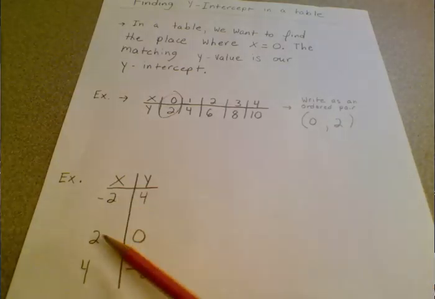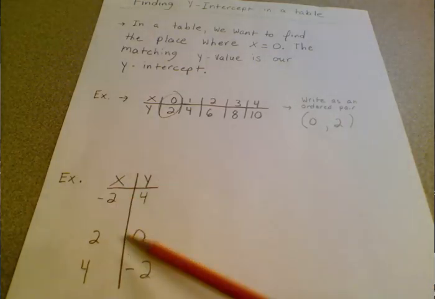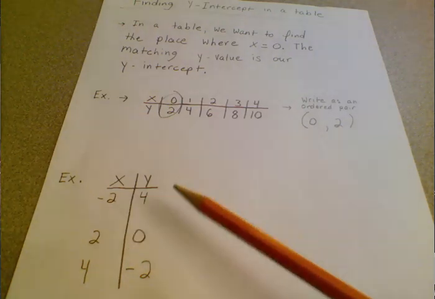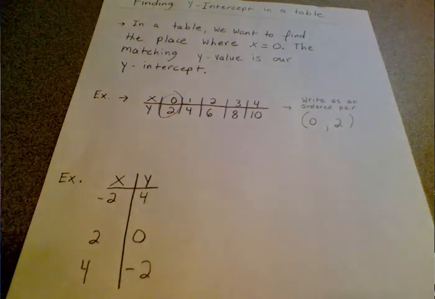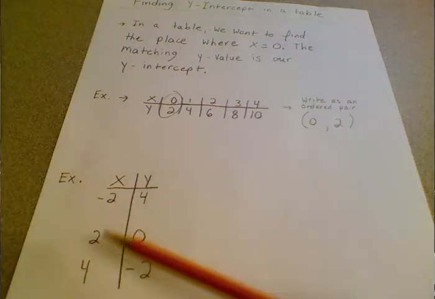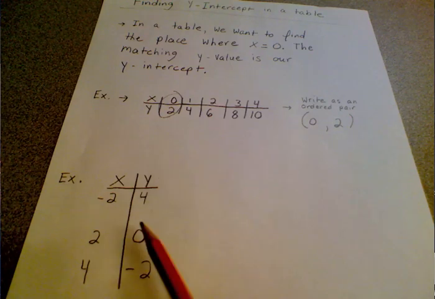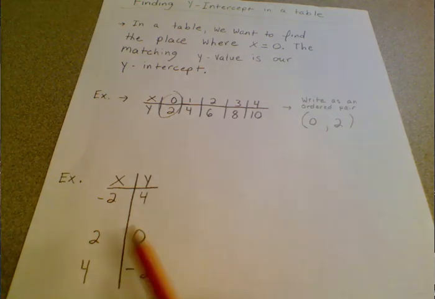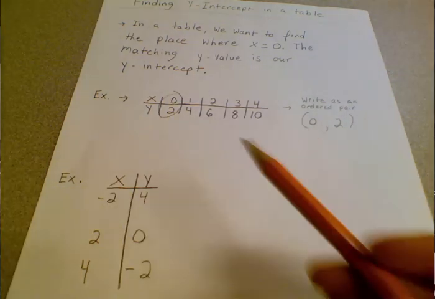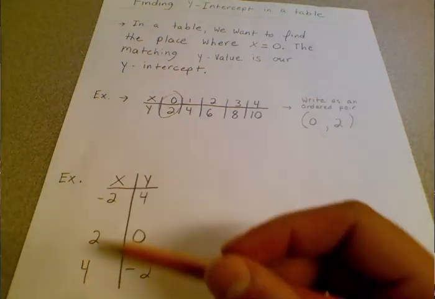If we look here, we don't see a value here where x is 0. However, we do see a pattern starting to develop with our x and our y values here. There may be times where you're going to have to continue on or fill in a pattern here to find the x and the y values that are missing, as is this case right here. I see there's no value right now when x is 0.